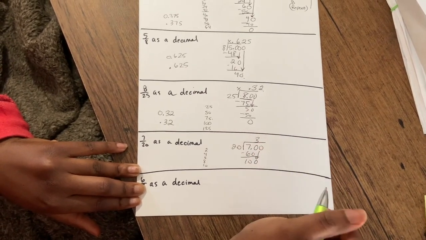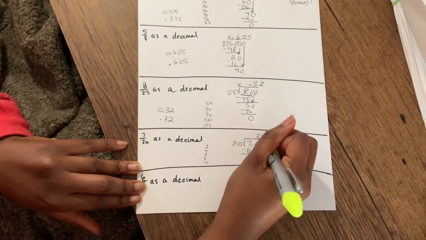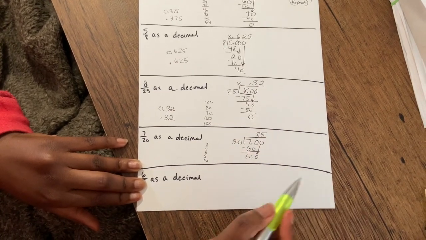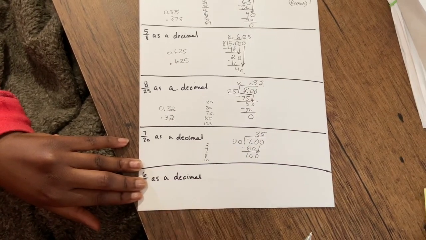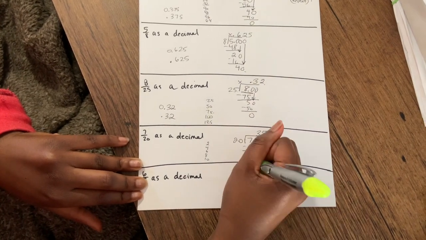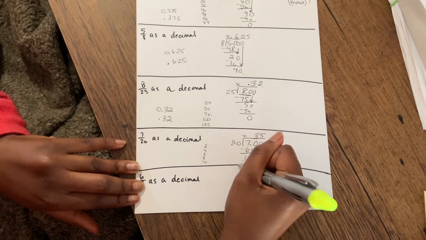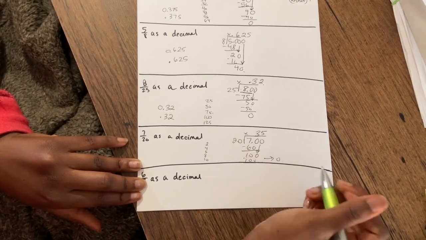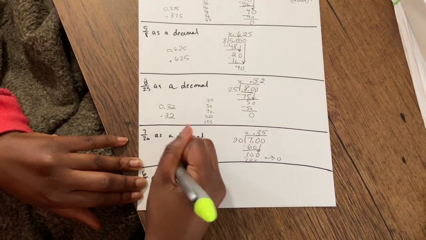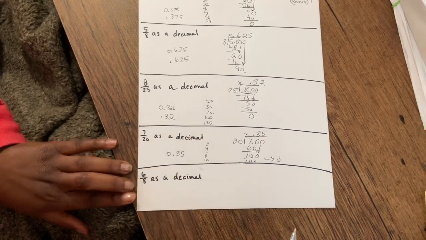Bring this 0 down, and that gives me 5. 1, 2, 3, 4, 5. I'm finished because 5 times 20 is 100, which leaves me with 0. Bring up my decimal. 0.35 is my final answer.